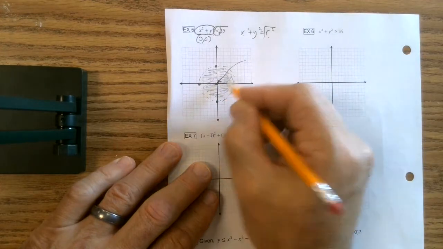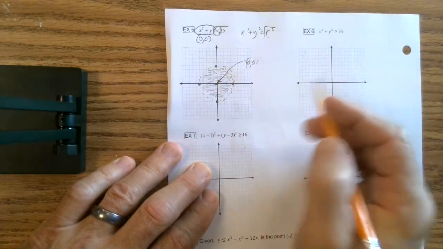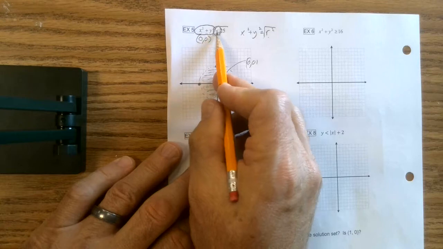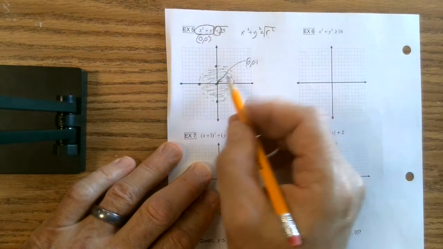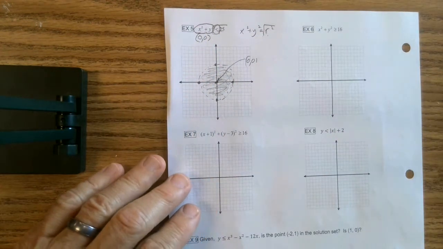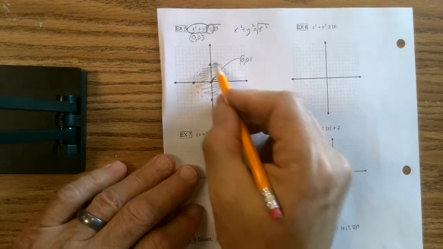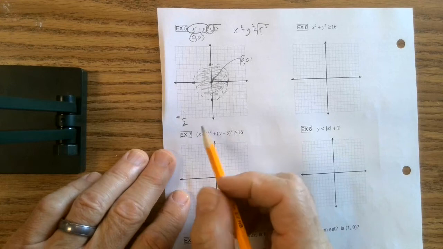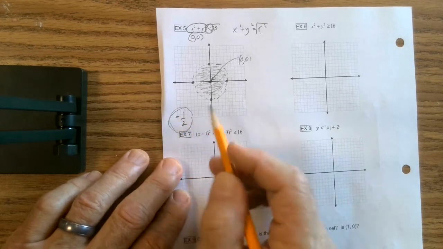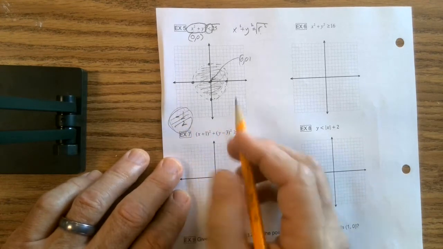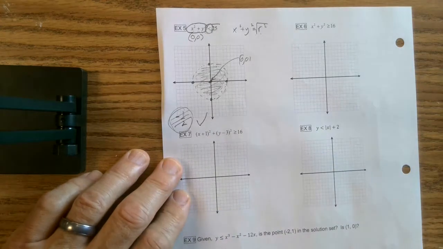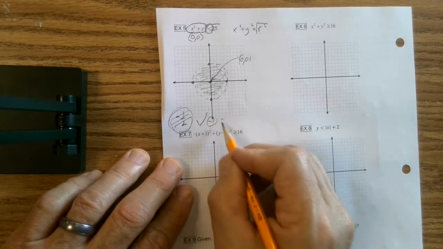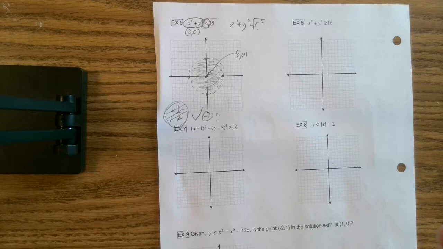But we're going to test that spot, 0, 0, to see if it's true. 0 plus 0 less than 25, so I got it, okay? Shade the inside. You have to be careful with the dotted line versus the solid, because if you get that wrong, if you get a nice teacher, they might take half off. If you get a real strict dude or dudette, you're going to get the whole thing wrong. So careful with the dotted or solid.